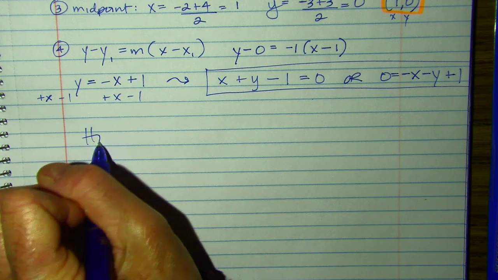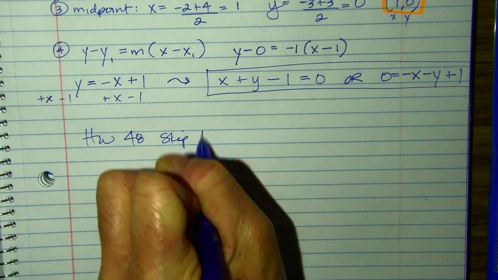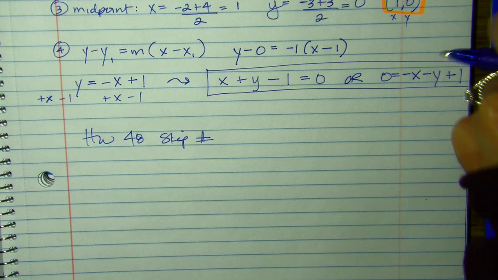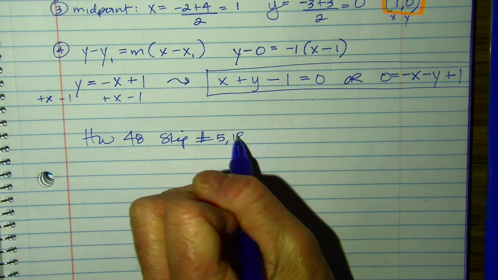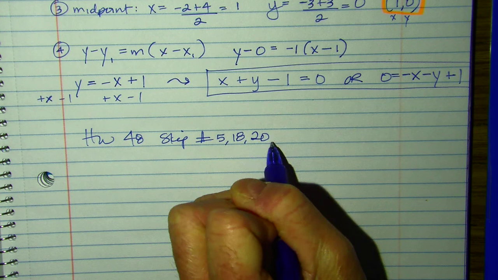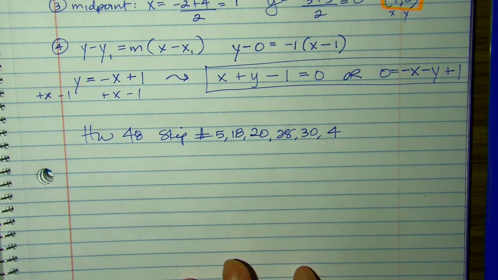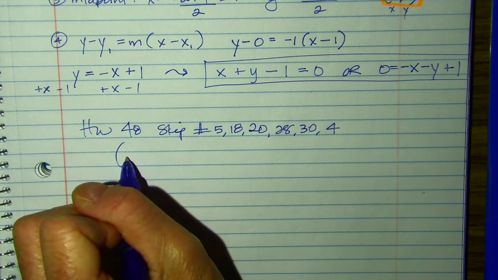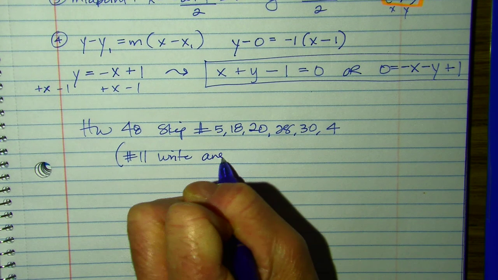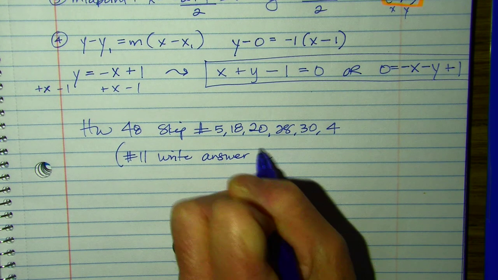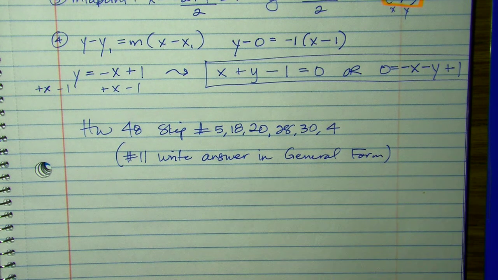All right, so homework for 48. Skip number 5, 18, 20, 28, 30, and number 4. I left that off. Also, you should know that for number 11, write answer in general form. I think it asks for something else. Ignore it.